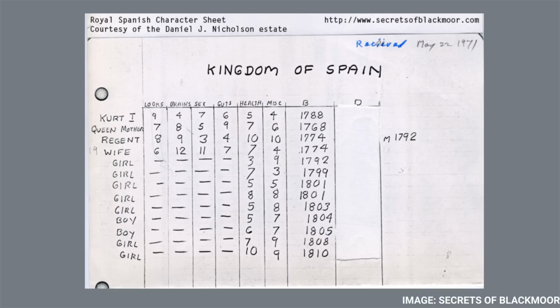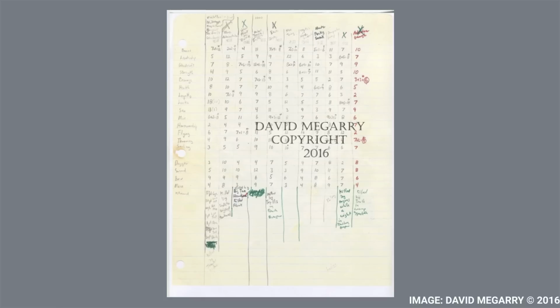Then he decides to run a medieval Braunstein game, is how he advertises it. It later becomes known as Blackmoor. He changes the name. But in Blackmoor, we're going to have 2 different character sheets here. The first is by Dave Megarry, so this is our 4th Dave. And this is his sheet, his copyright. I found this on the Secrets of Blackmoor documentary's website. If you're at all interested in the history of early tabletop role-playing games, please check out the Secrets of Blackmoor documentary. I'll put a link to that in the show notes below.